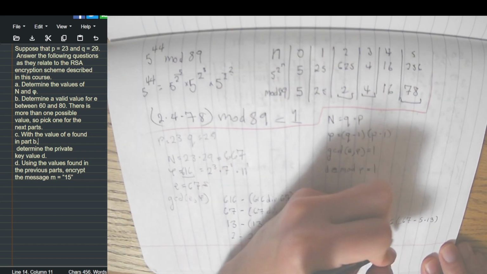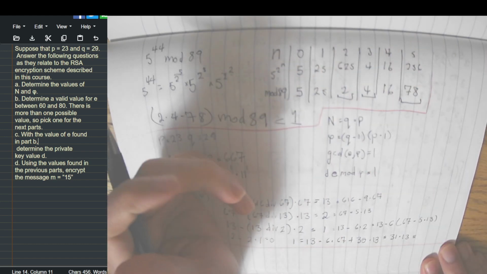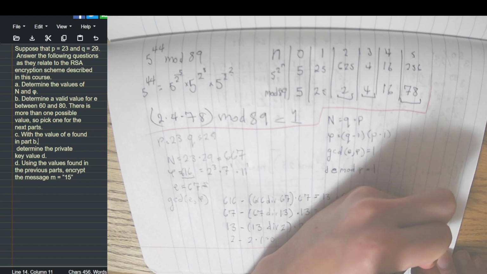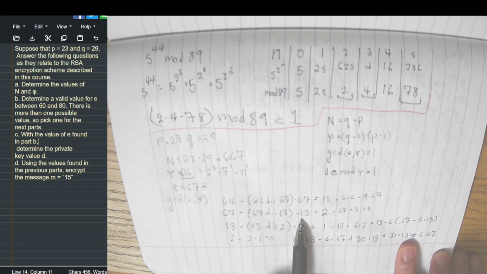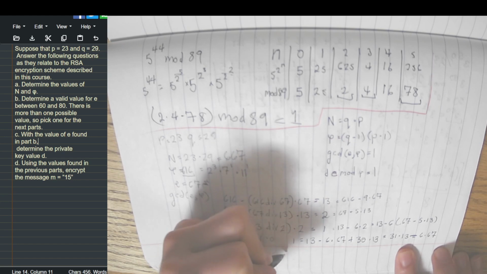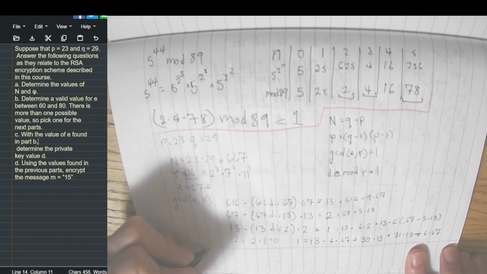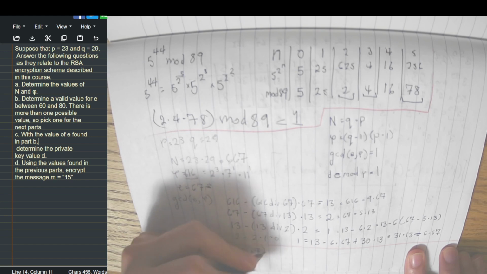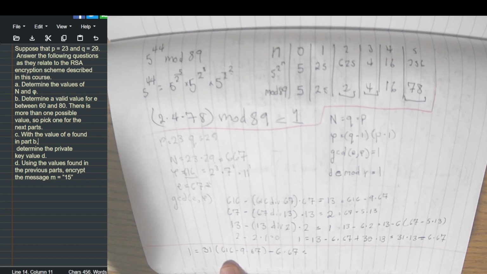Combining like terms, I get 31 times 13 minus 6 times 67. I have an equation that can substitute 13 right here, so I'm going to plug that in. I have 1 equals 31 times 616 minus 9 times 67. Then I have minus 6 times 67. Let's distribute and then combine like terms.